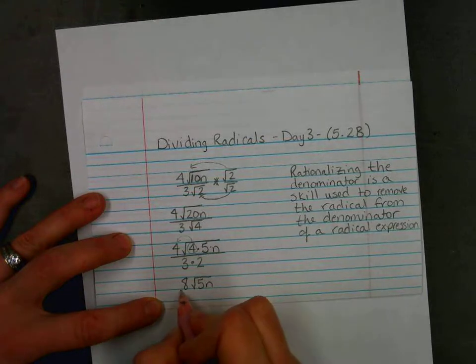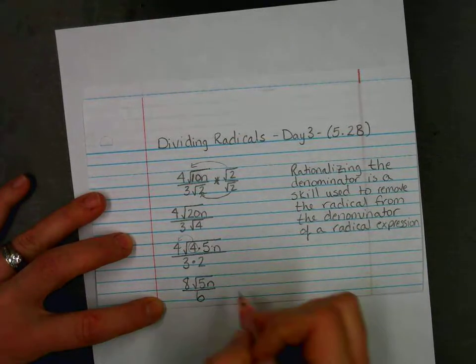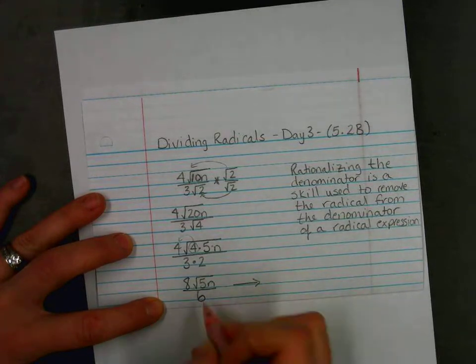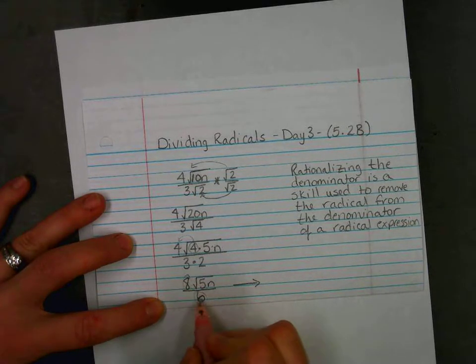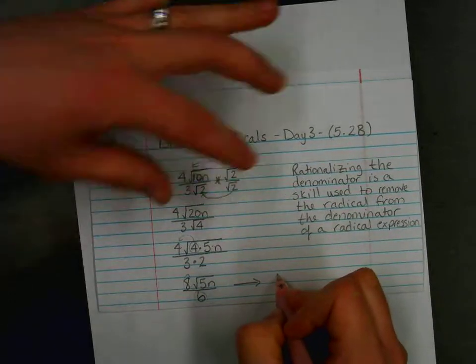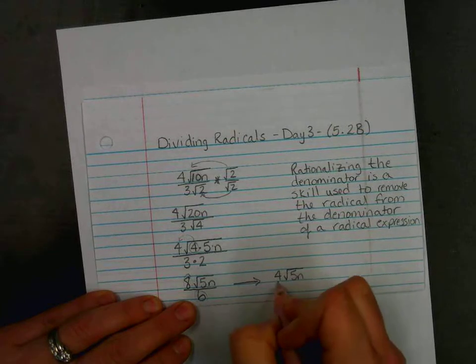And then finally, you want to look at your whole number values and see if both of those can be simplified further. And they can. We can divide both of these values by a 2. So my final answer would be 4 root 5n all over 3. And that is how we divide radicals.